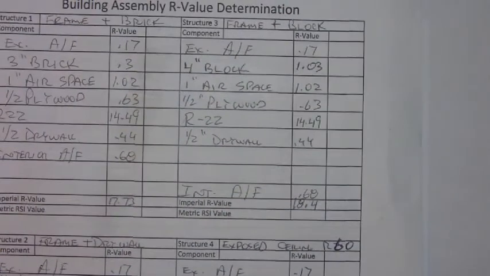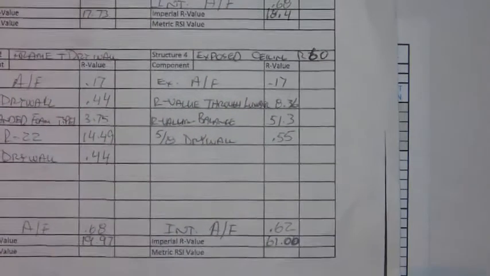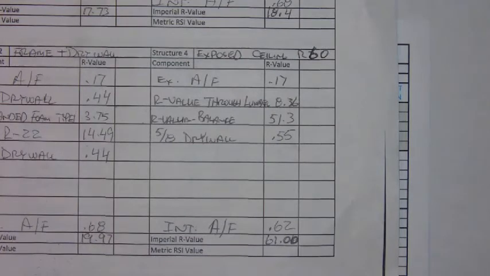We had a third assembly, frame plus block. Once again, we broke everything down and came up with an effective R value of 18.4. Then we had a look at the exposed ceiling. With respect to our in-class example, since we're using package A1 of SB 12, we're starting with a nominal insulation value of R60. So when we find our total effective R value, we end up with actually 61.0.